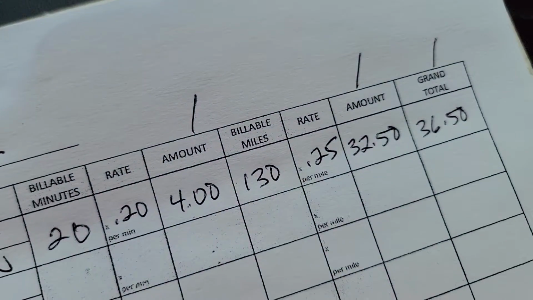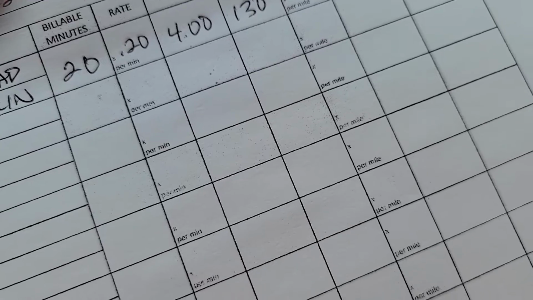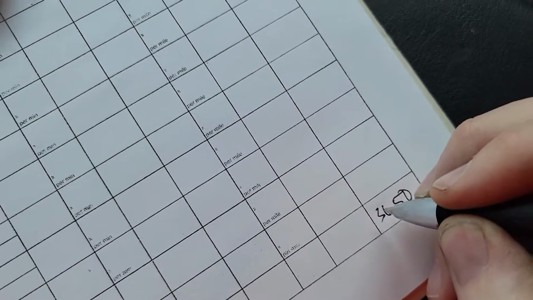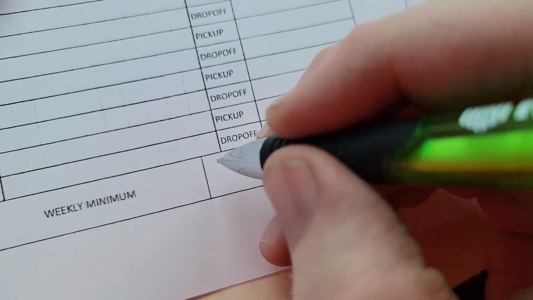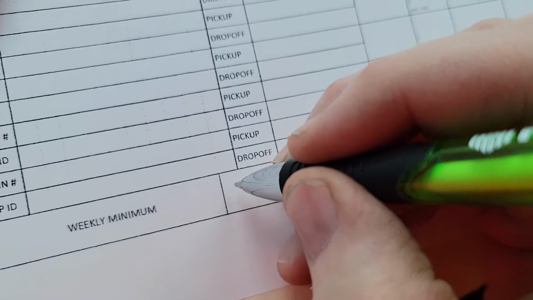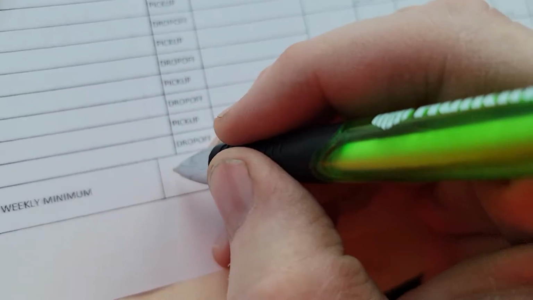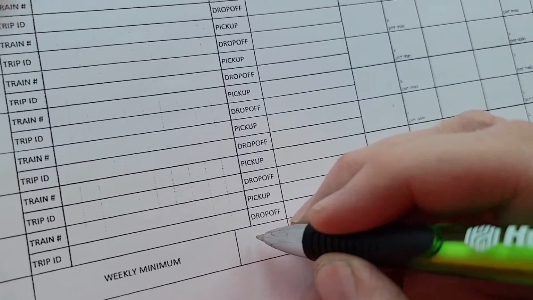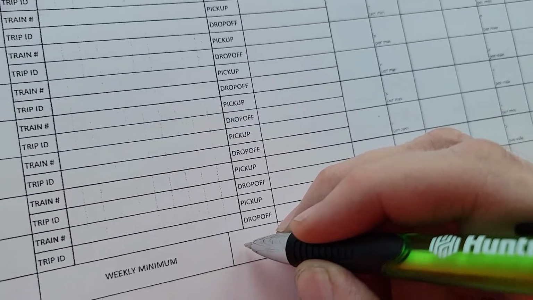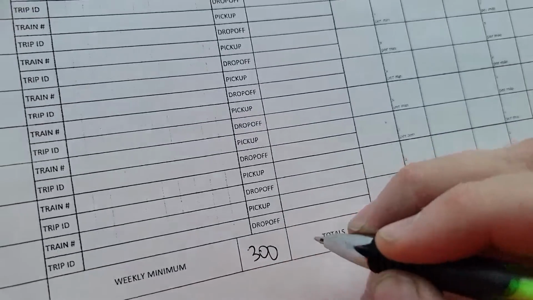So let's say you only had one trip. Okay, so you only had $36.50, writing that down here. But what was your weekly minimum? You're going to want to write that number in there. So I think for some it could be $250, $300, or different, depending on your situation. A night shift person gets a minimum guaranteed weekly pay of $300, so we'll put that there.